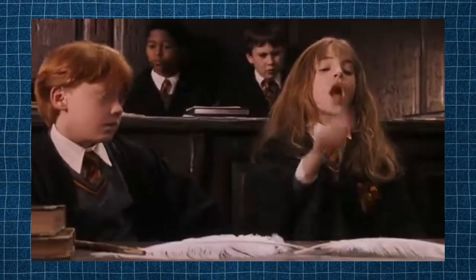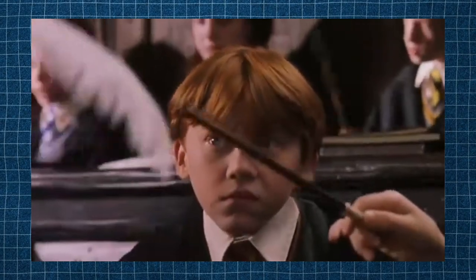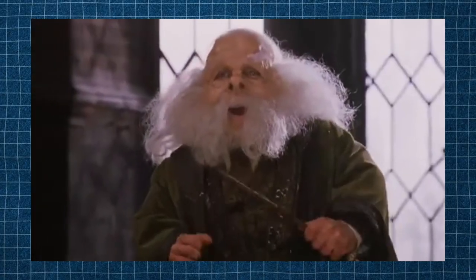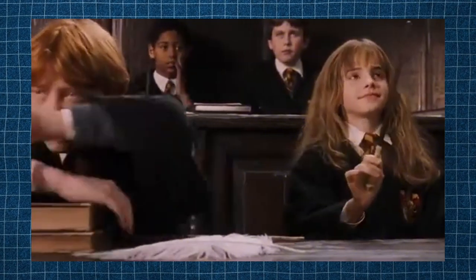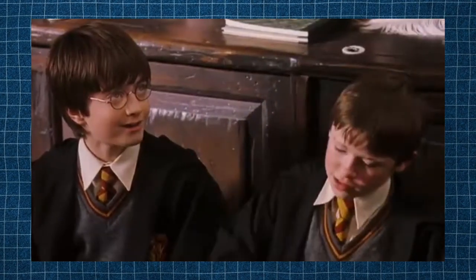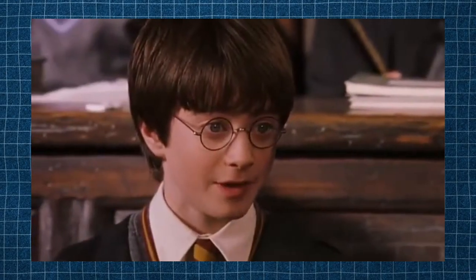Go on, go on. Wingardium Leviosa. Oh, well done! See here, everyone. Miss Granger's done it. Splendid. Wingardium Leviosa. Well done, dear. I think we're going to need another feather over here, Professor.